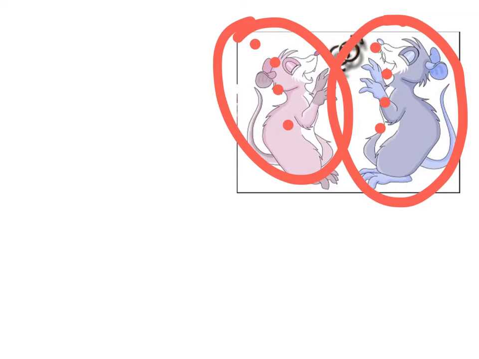That is the essence of a block design. Okay, you're blocking them by gender. There's a block of female rats and there's a block of male rats. Okay, just to be clear.